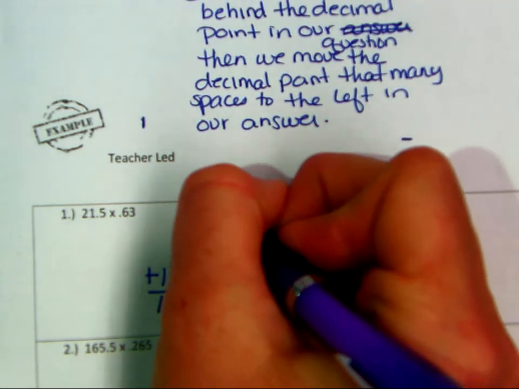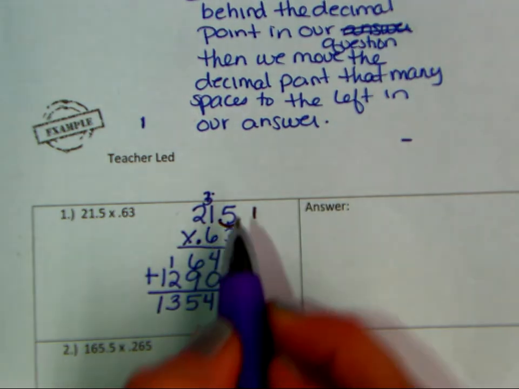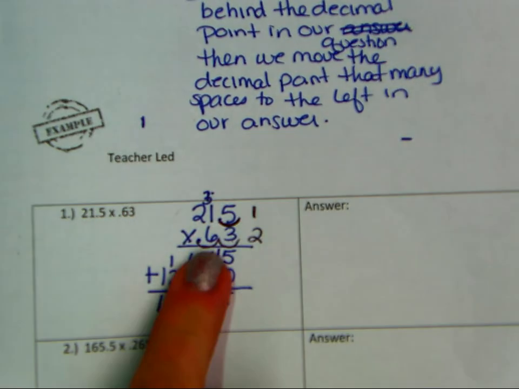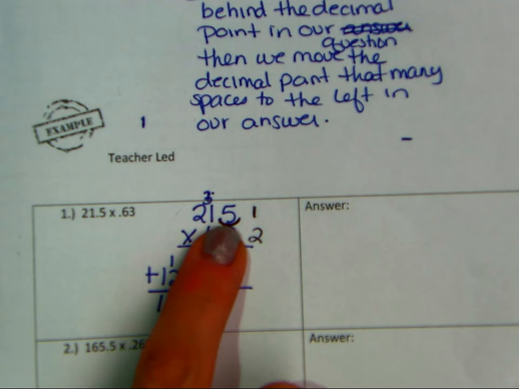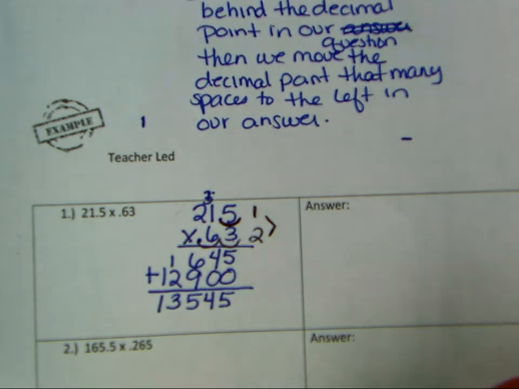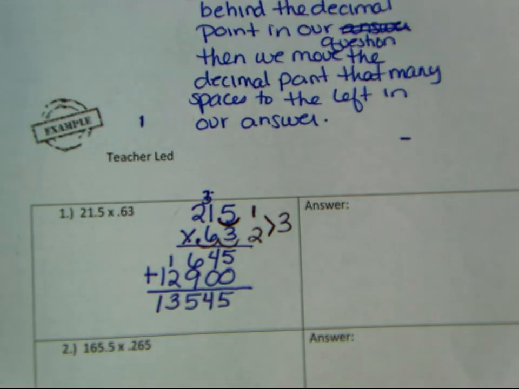And right here I've got 1 space. See that 1 space? That's 1. Here I've got, from the decimal, 1, 2 spaces. So there's 2 spaces after the decimal here, 1 space after the decimal here. When I add those up, how many places total is that, class? 3. 3 places in the decimal. Okay?